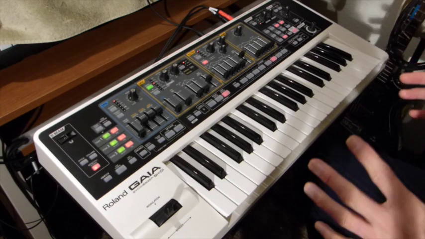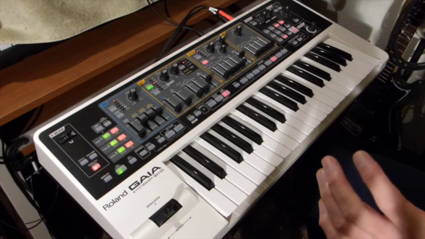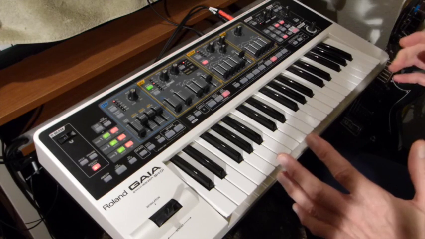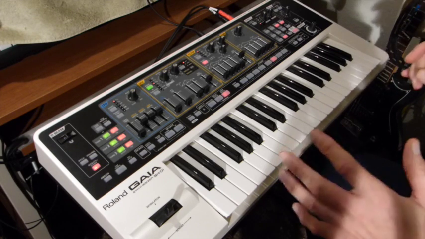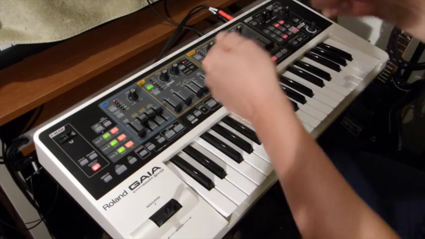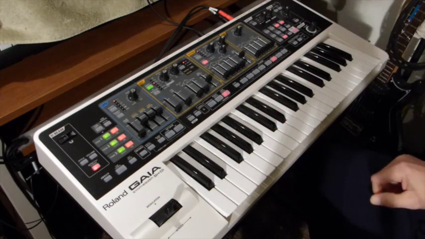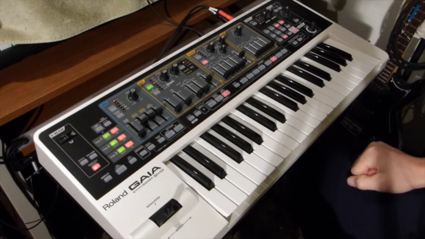A true analog modular synthesizer doesn't have presets because you have to take patch cables and push them into everything. So of course this is a lot more convenient.